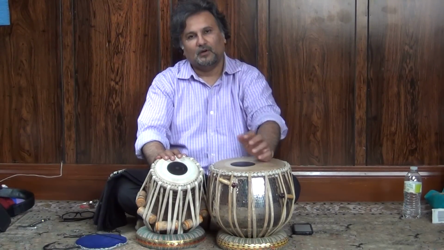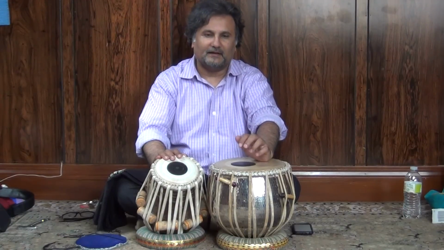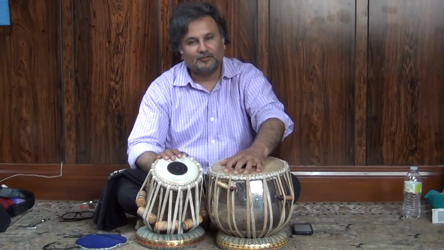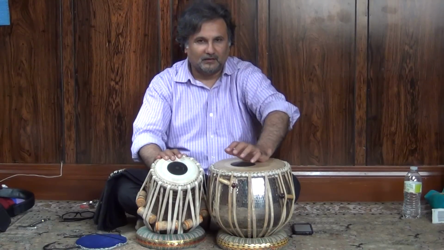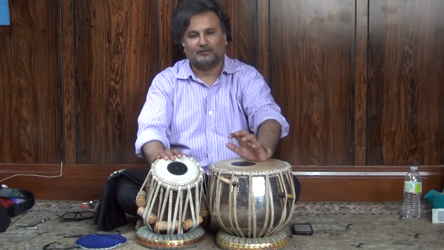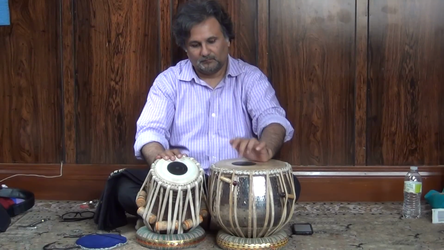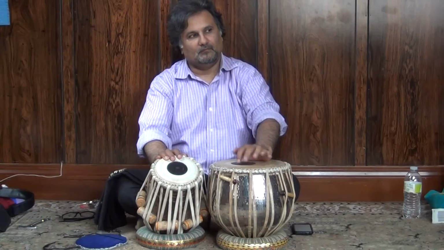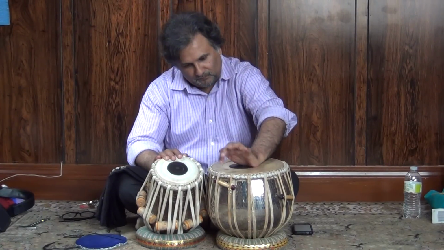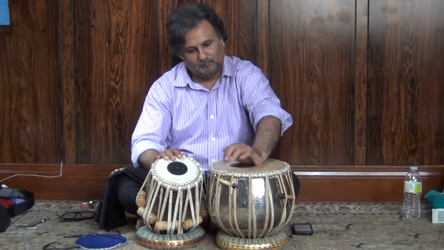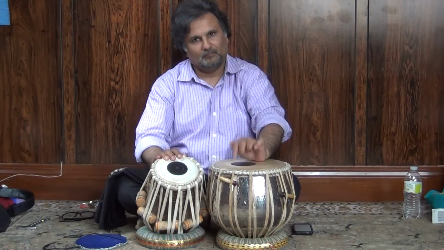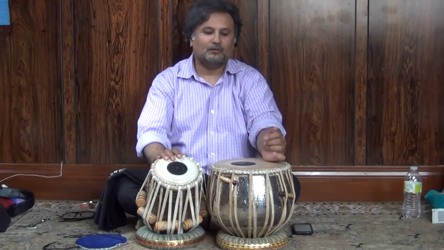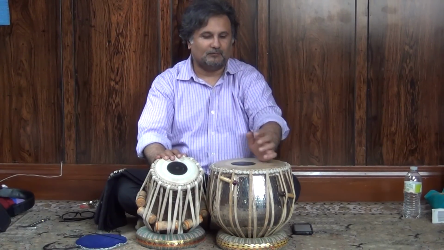That's where all the singing part of tabla playing is done, through the baya, the bigger drum, because you can change the vibrational frequency by putting more pressure with the wrist. So those different frequencies are created by the left hand drum.